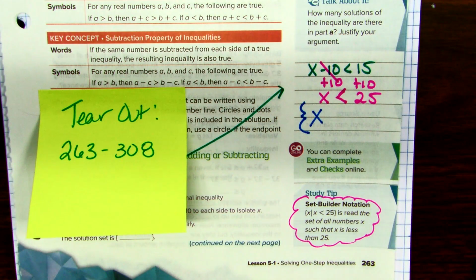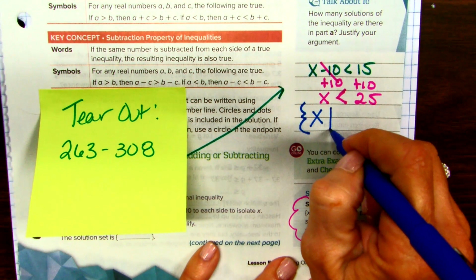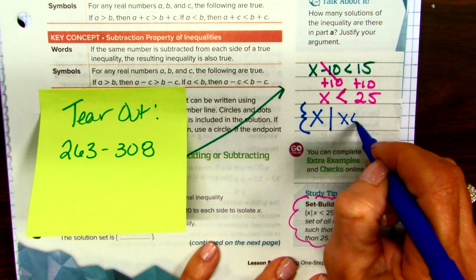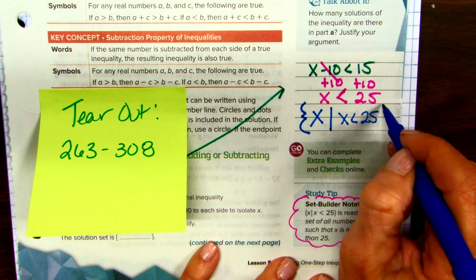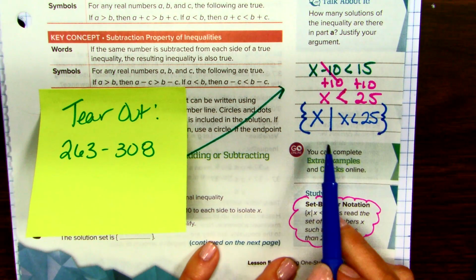We've seen lots of equations or inequalities that have x or z or r or p or whatever. And then there's a straight up and down line, and then you write the answer. This is called set builder notation, and you close it with your fancy brackets. That's how you're going to write your solution.